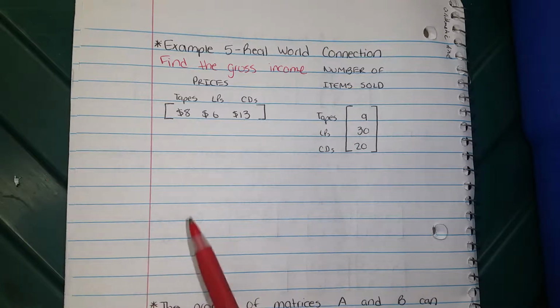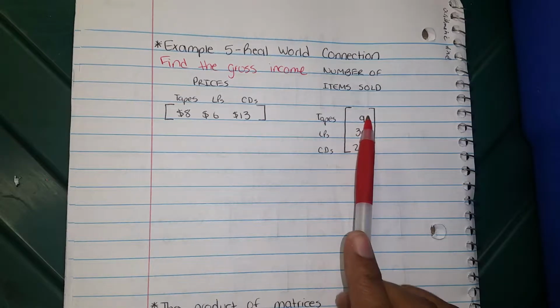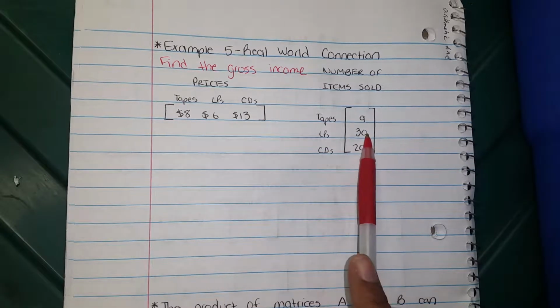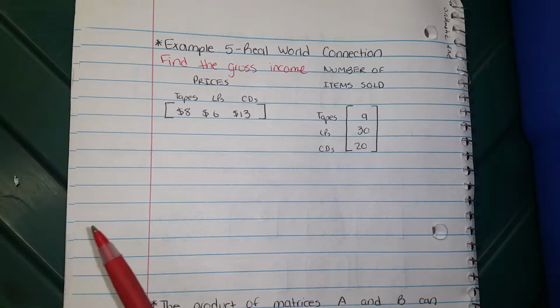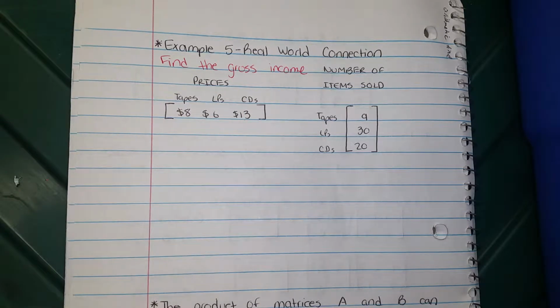Well, we know how to solve this using arithmetic, which would be multiplying the price of the tapes by the number of tapes, added to the price of the LP times the amount of LPs sold, added to the price of each CD times the number of CDs sold, and that will give you the gross income, which is what we're trying to find. But essentially what you're doing is you're multiplying the matrices.